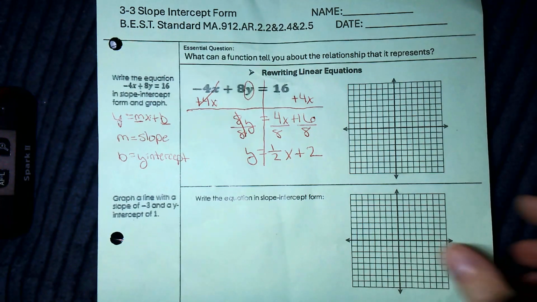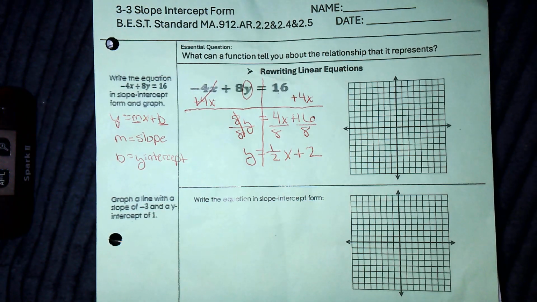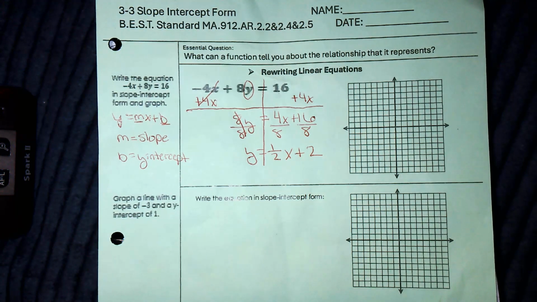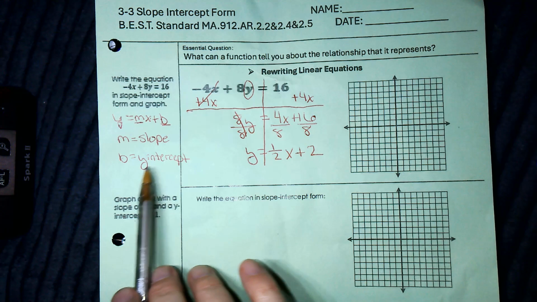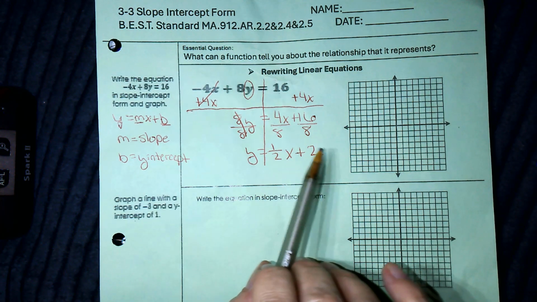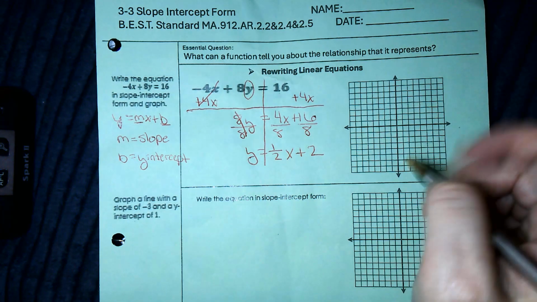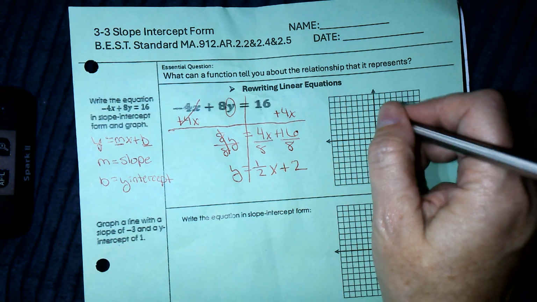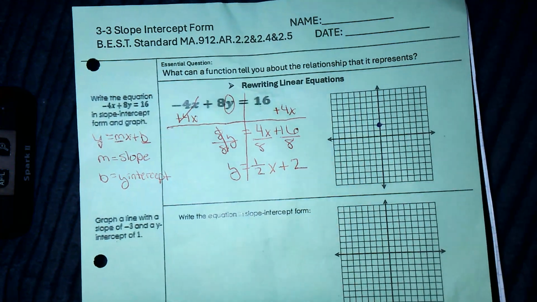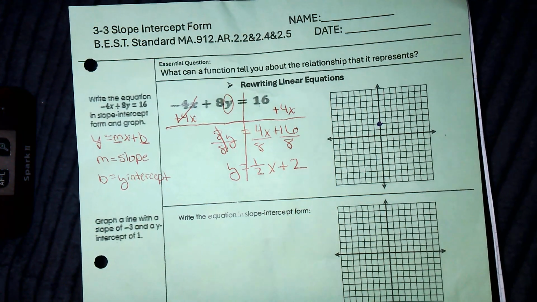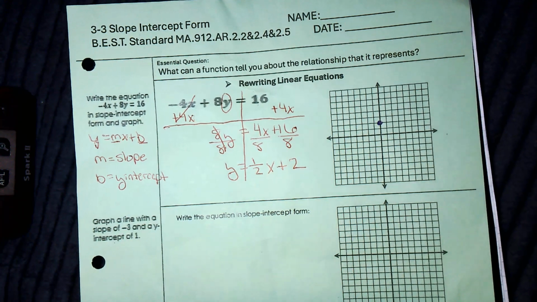All right. Now that I have gone from standard form to slope-intercept form, the first thing I'm going to graph is my b. My b is my y-intercept. So the b is 2. So along the y-axis, I'm going to go up to 2, because my y-intercept shows where the line is going to cross that y-axis.